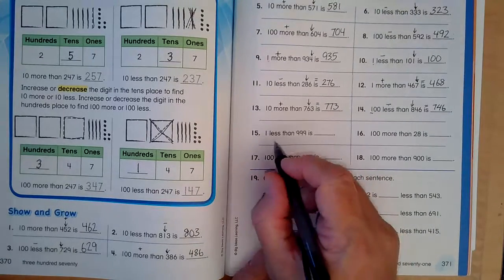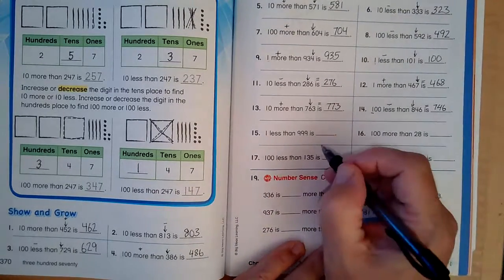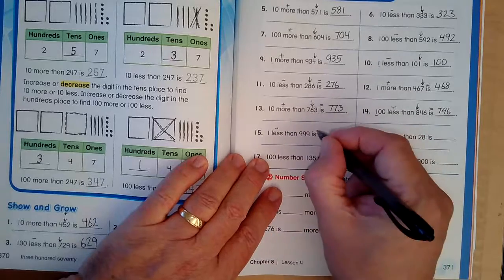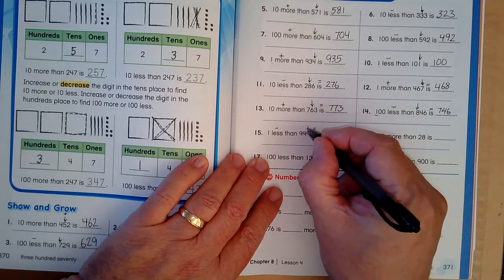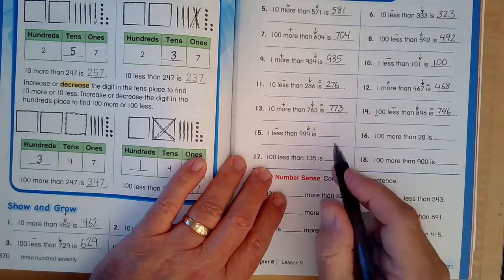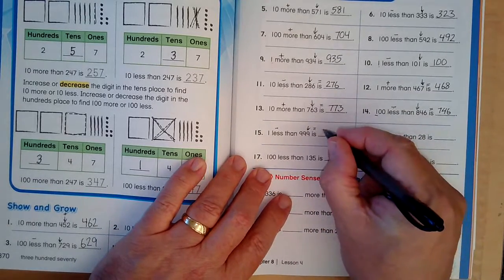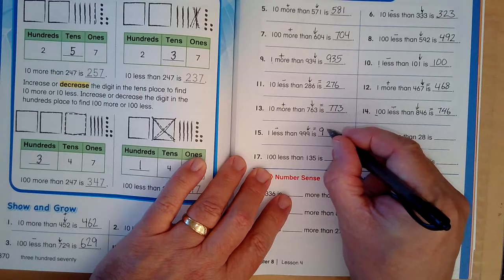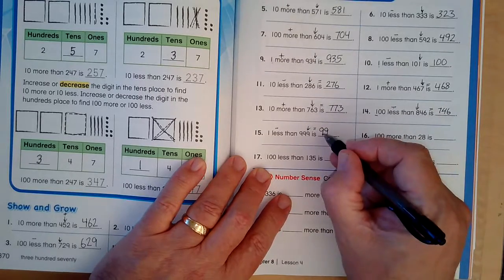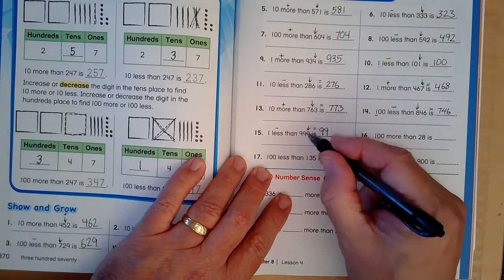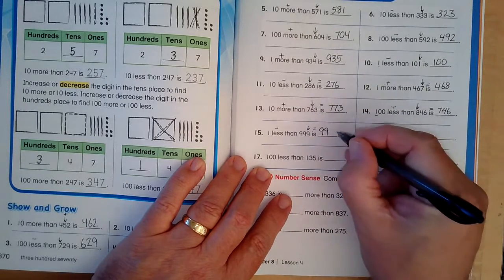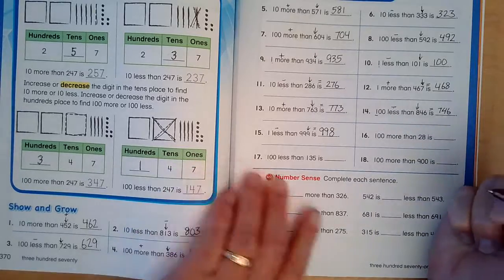All right, one less than 999. Less than equals. The ones place is this. One less than this is, my 9 stays the same. My 900s stay the same. My 90s stay the same. My 9 ones, I need to have one less.